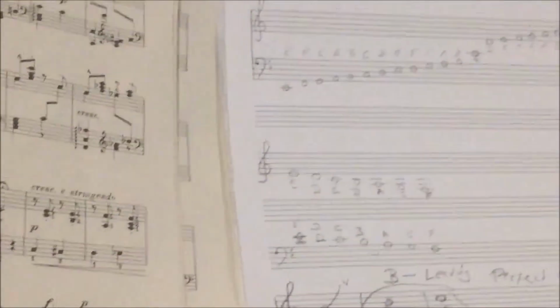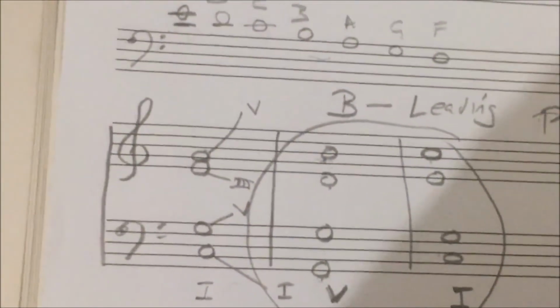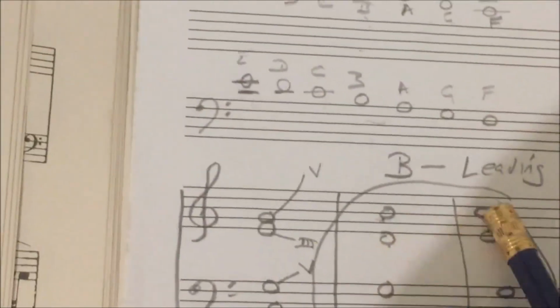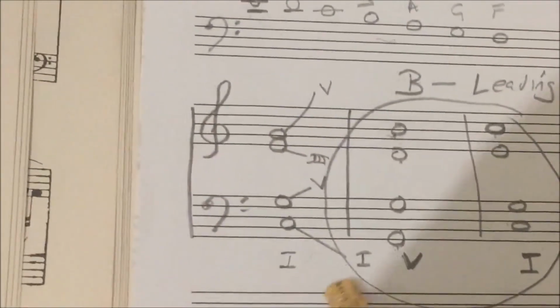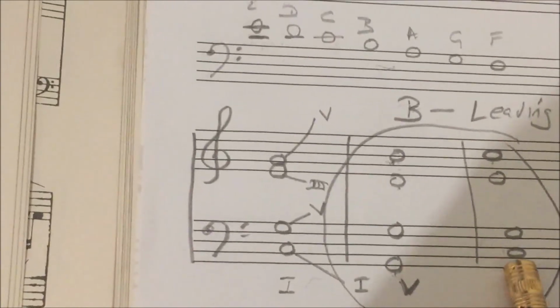So when you hear it in music, you know that is called a perfect cadence. And that is what it looks like. Leading note to tonic, 5 to 1 together.